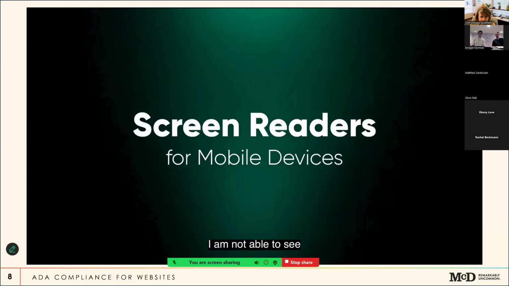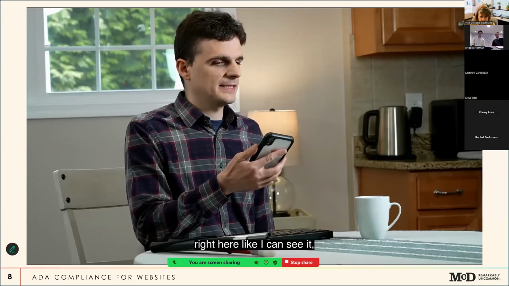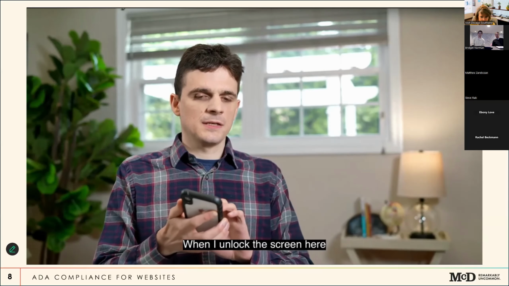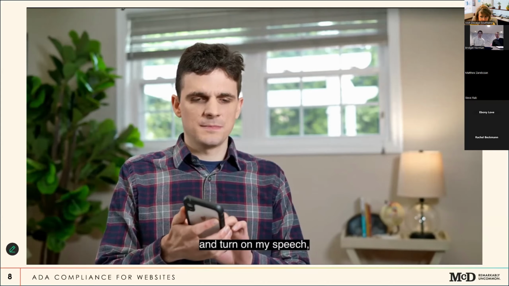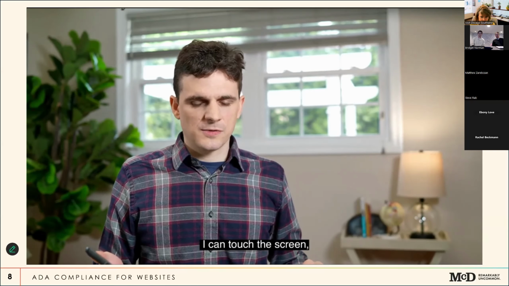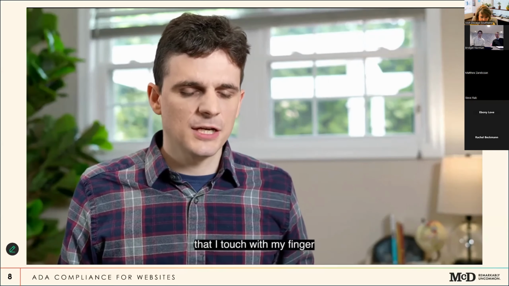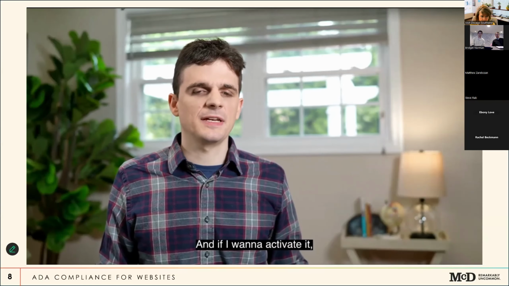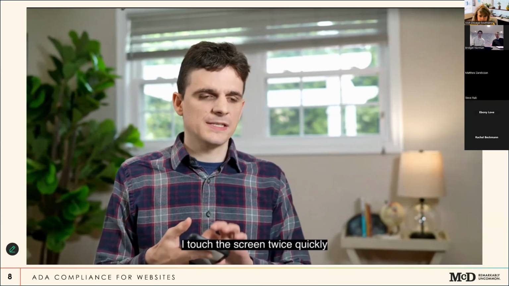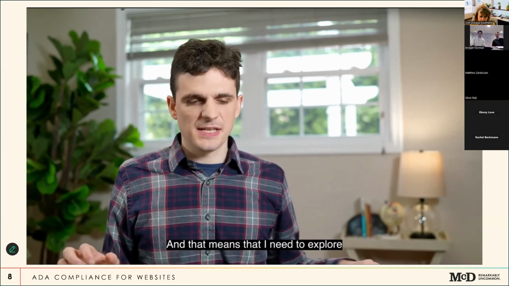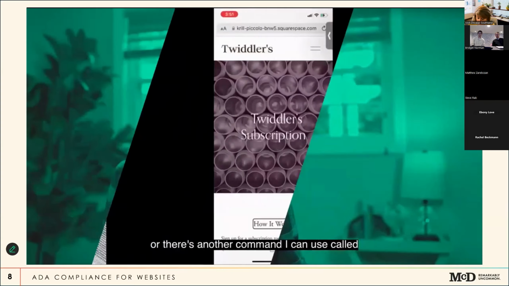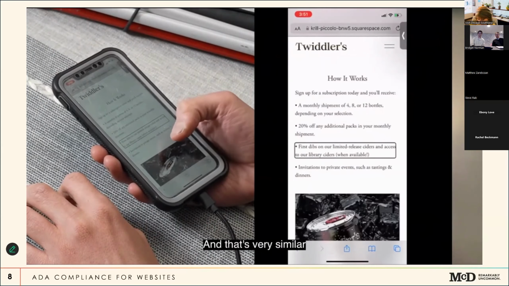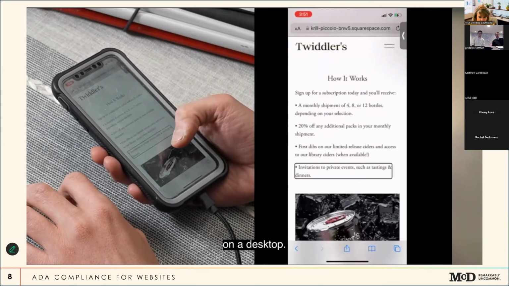I am not able to see what's on the screen. I'm holding it in front of my face right here like I can see it, but I can't. When I unlock the screen here and turn on my speech, I can touch the screen, and instead of activating something that I touch with my finger, it will read it to me and tell me what it is. And if I want to activate it, I touch the screen twice quickly to activate it. And that means that I need to explore the screen with my finger, or there's another command I can use called the swipe right and the swipe left. And that's it. Very similar to using the tab or shift tab keys on a desktop. Phone number.